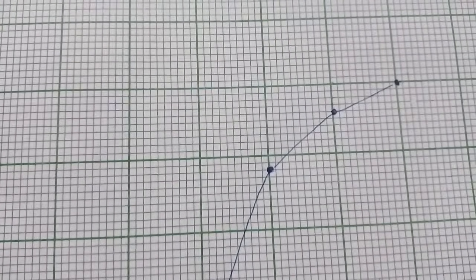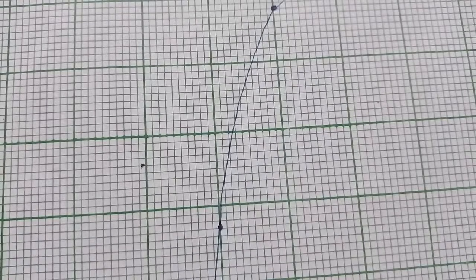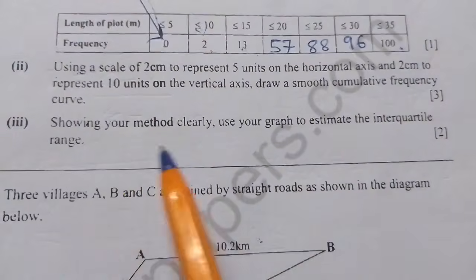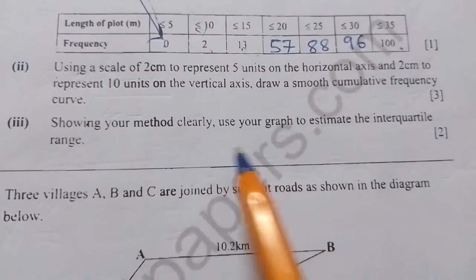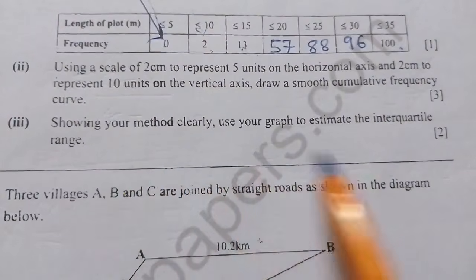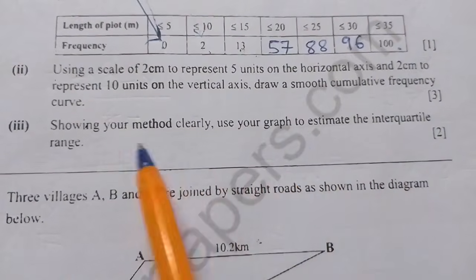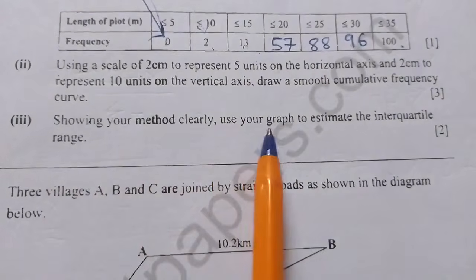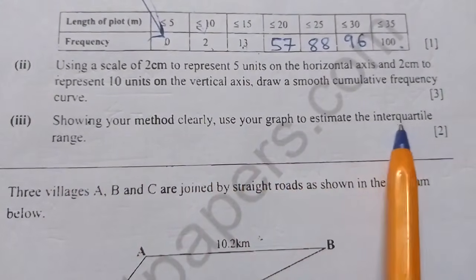So let's continue from here. Let's see how we are going to finish it. I believe we know how to do it. Then we brought that 3 marks. This question, I taught this. You are able to answer this question. So this is a simple question which is here. Showing your method clearly, estimate the interquartile range.